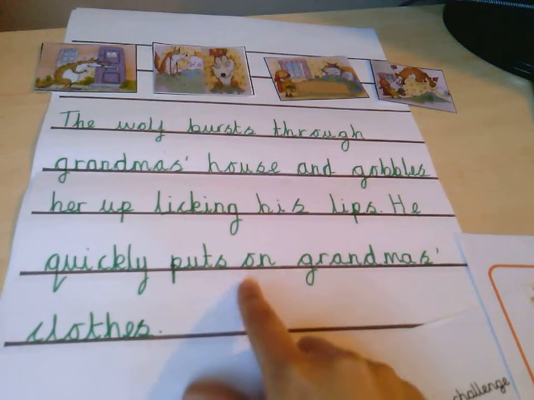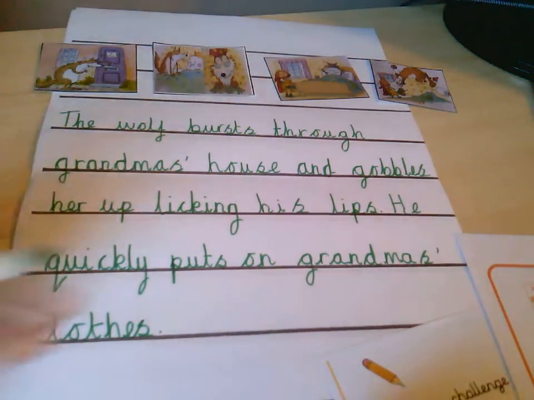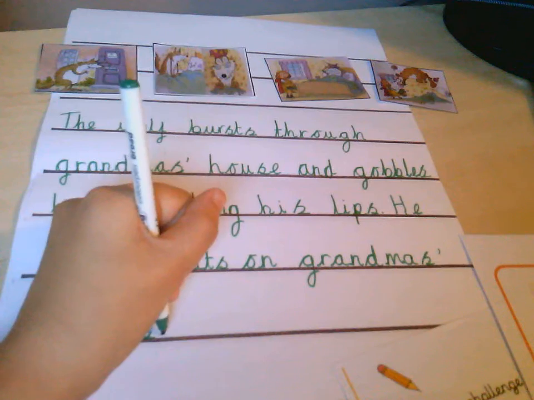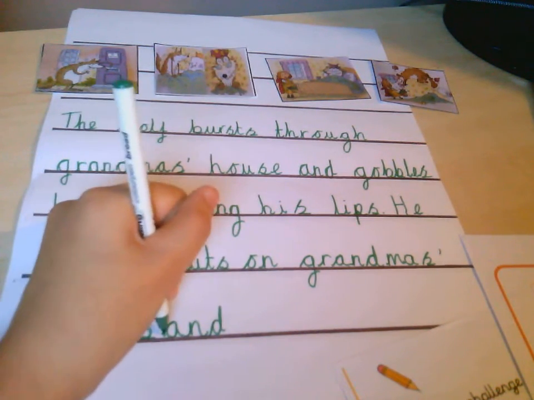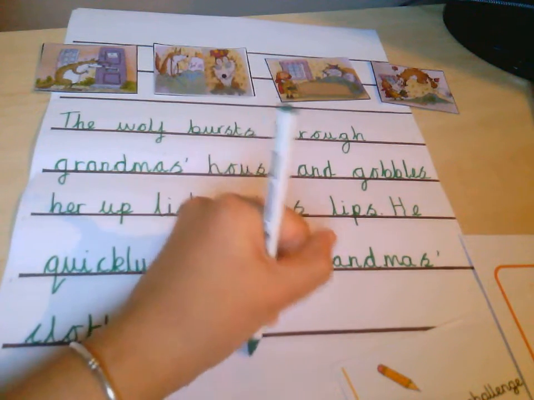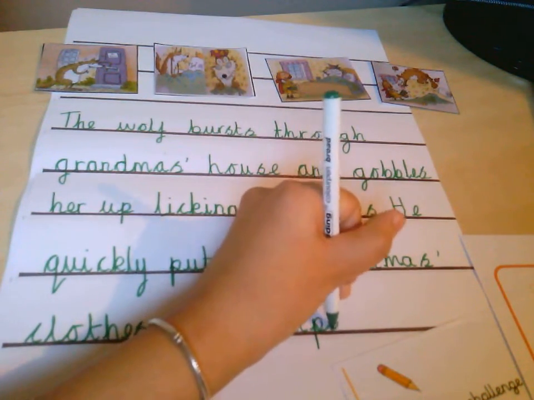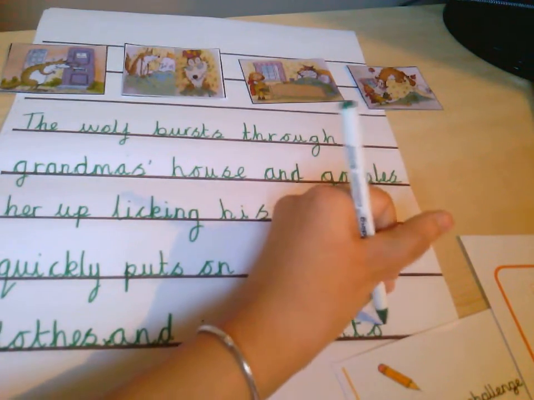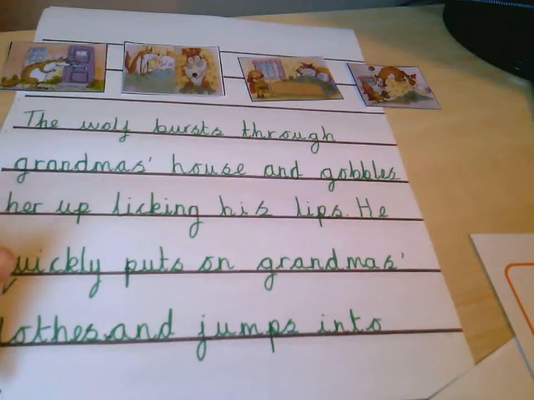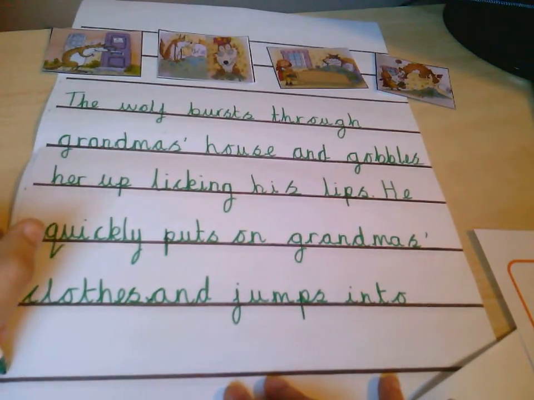He quickly puts on grandma's clothes and jumps into bed. Yes, I can do that. And editing, so I got rid of that. And jumps into grandma's bed.